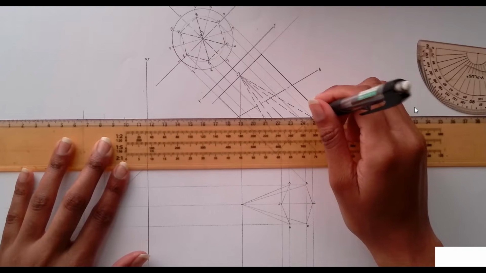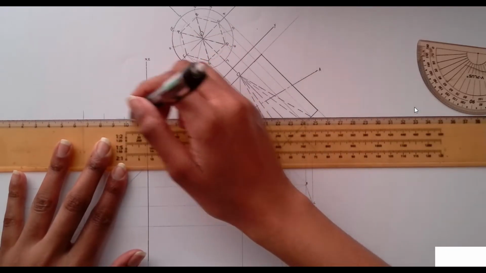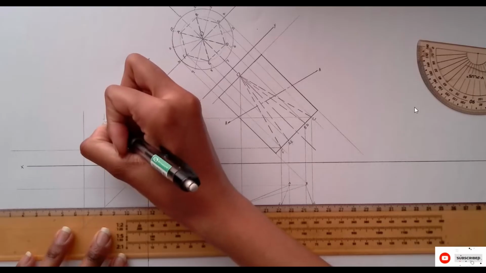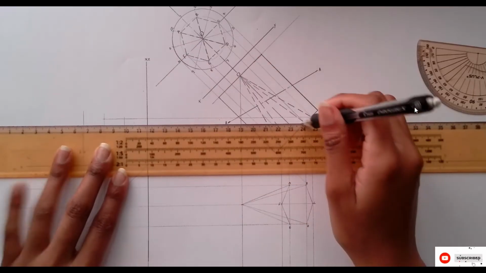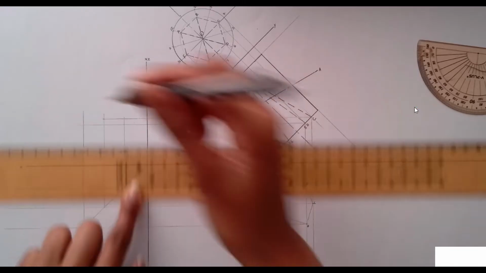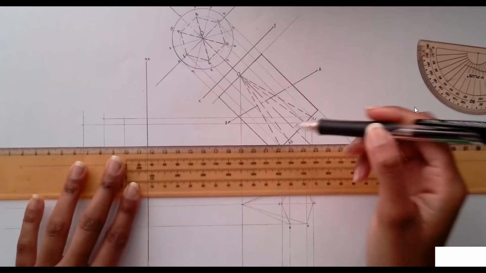So this is my C. My C will be meeting with C here. Then B and D. We have B here. We have D this side.